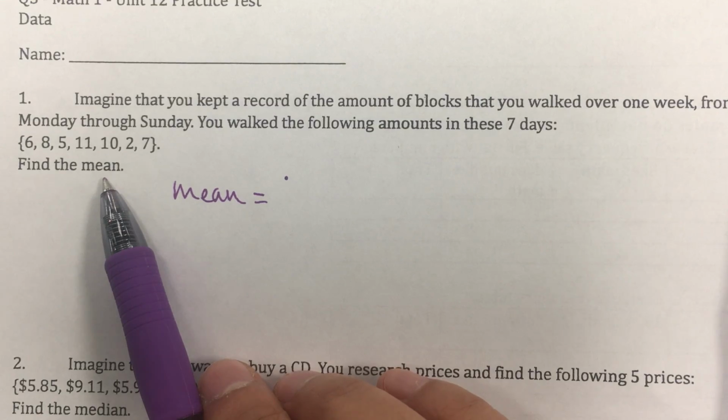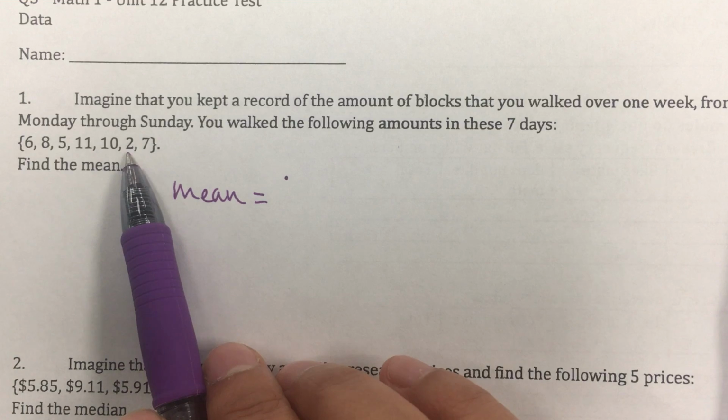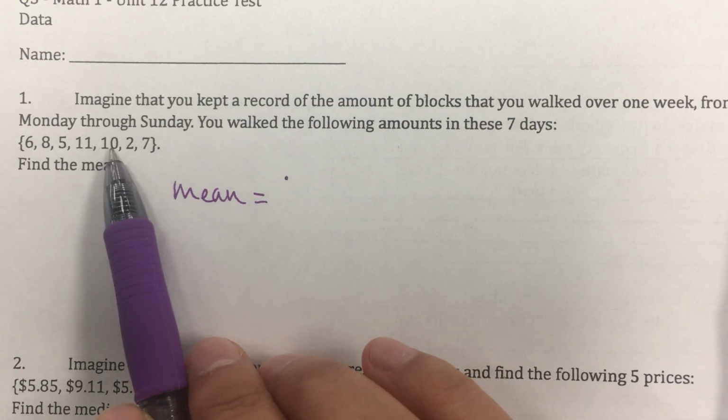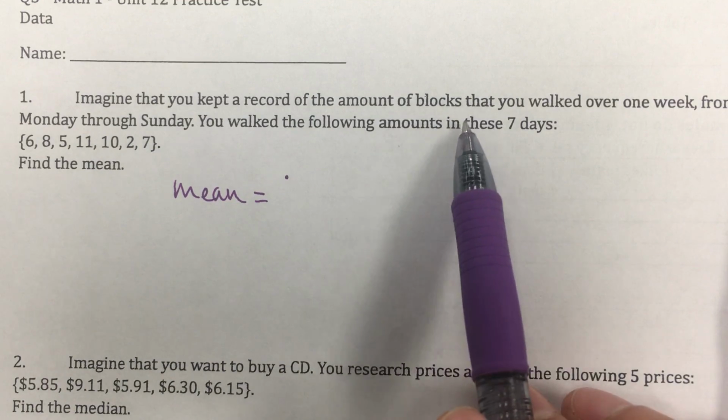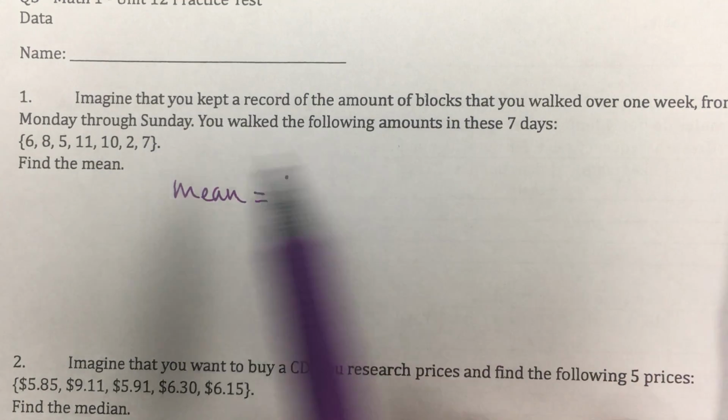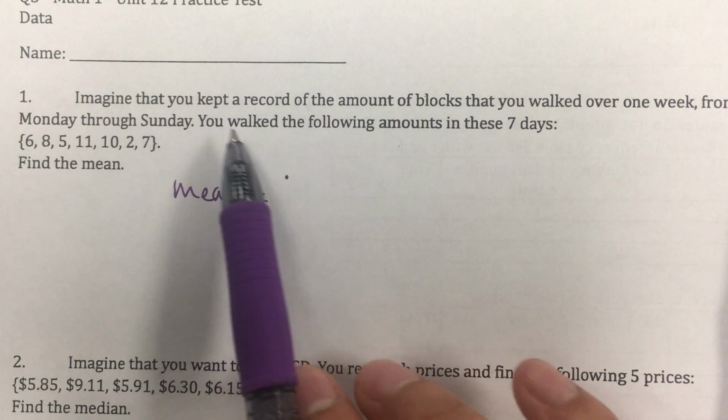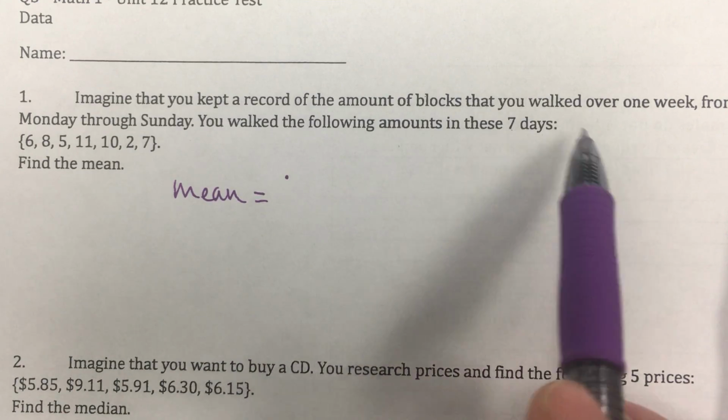To find the mean, all you have to do is add the numbers and then divide by the number of items that you have in there. So it says, imagine that you keep a record of the amount of blocks that you walk over 1 week, from Monday through Sunday. You walk the following amounts in these 7 days.